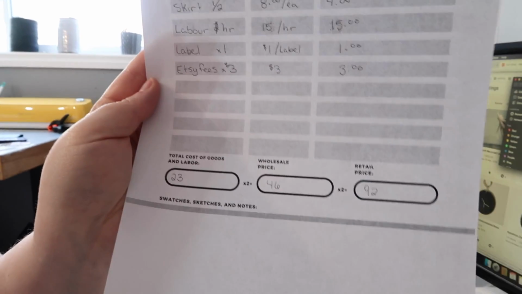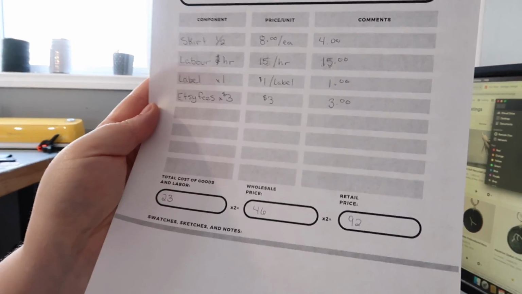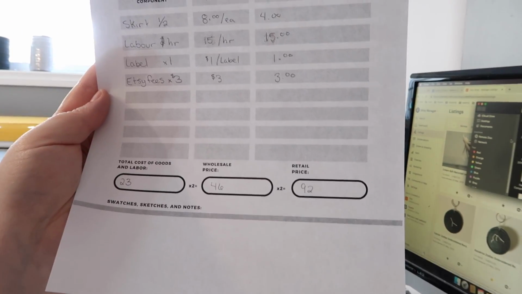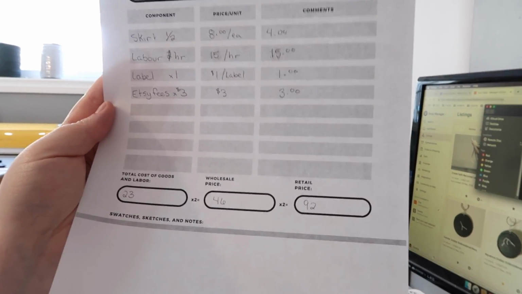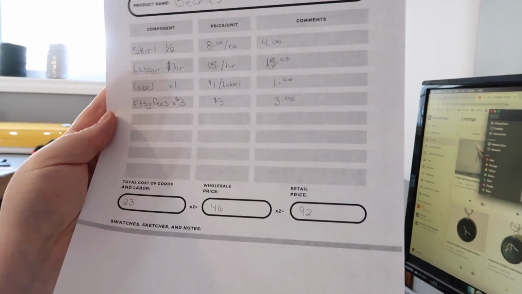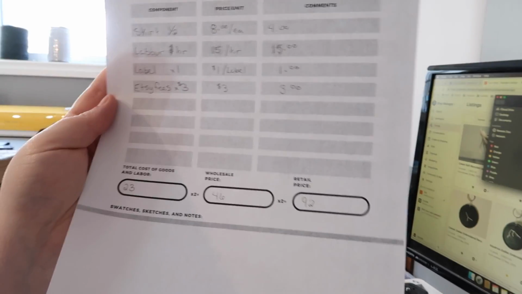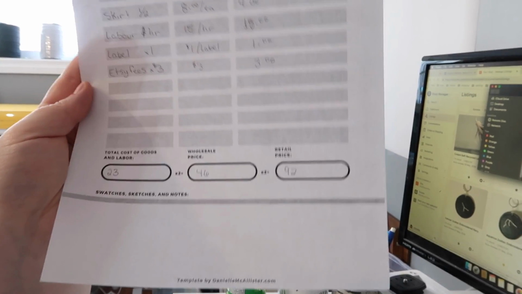If I took out the Etsy fees, it would be $20. And then in theory, I should double that, making the beanies $46. And then for the retail price, if I were going to wholesale them and then sell them at the retail price, it'd be $92 for a beanie. That's terrifying. I'm never going to charge $92 for a beanie.